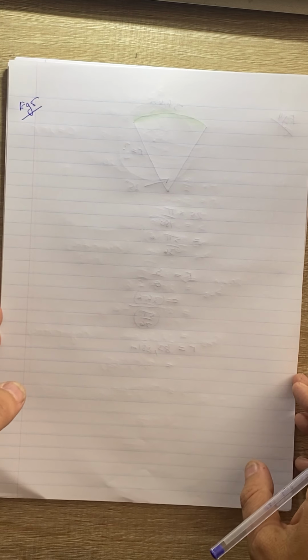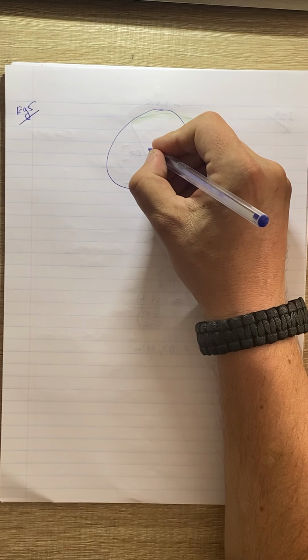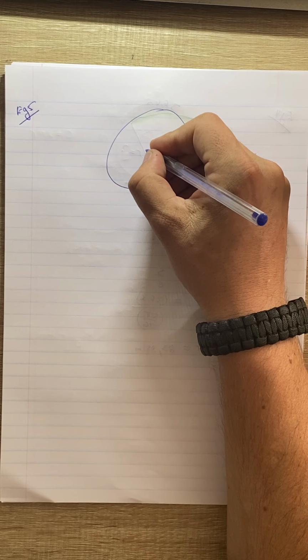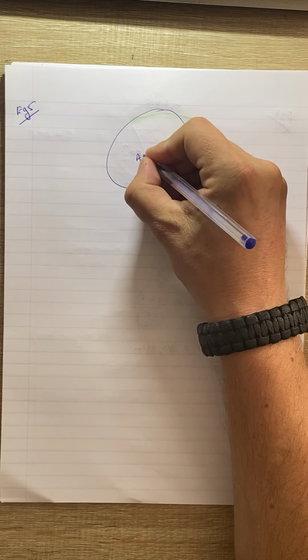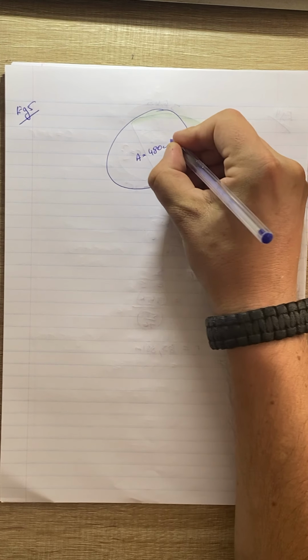Okay, so example 5 is saying the area of a circle is 480 centimeters squared. Find the angle in degrees at the center of the circle that is subtended by an arc of 3 centimeters. Okay, so if I had to draw this, we know that the area of the circle is 480 centimeters squared.